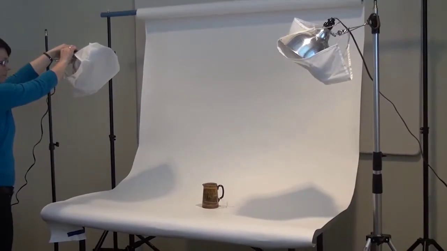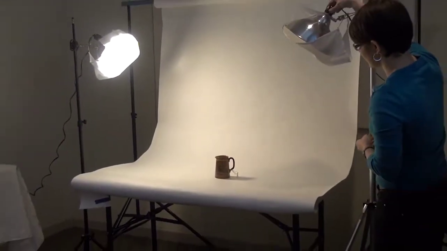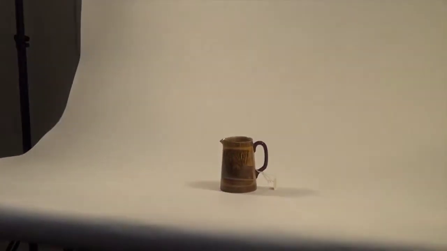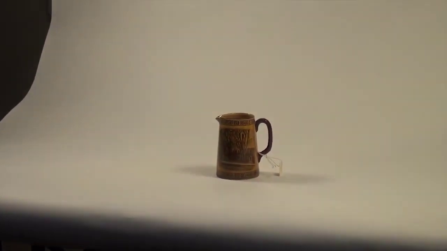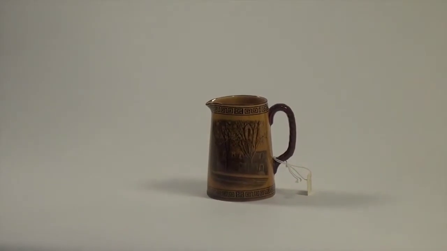We use a seamless backdrop to create a floating effect for the object. It also eliminates the seam of a background. We recommend that you use white paper for your backdrop.